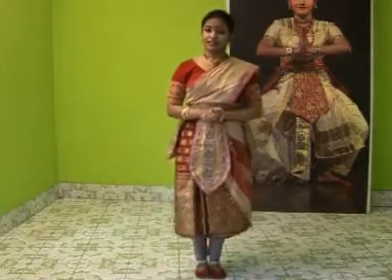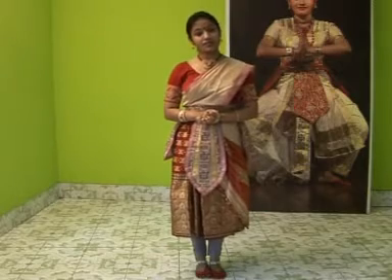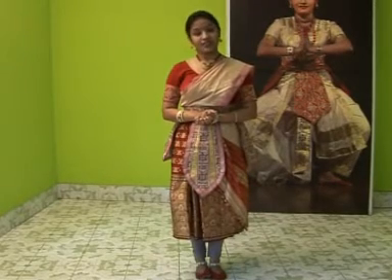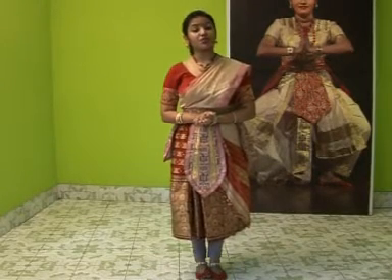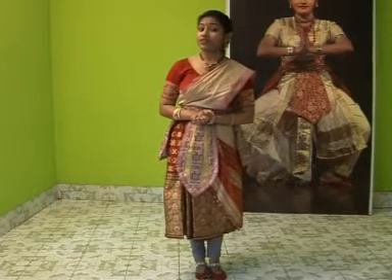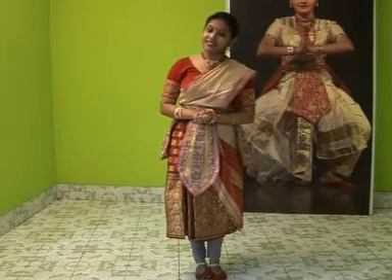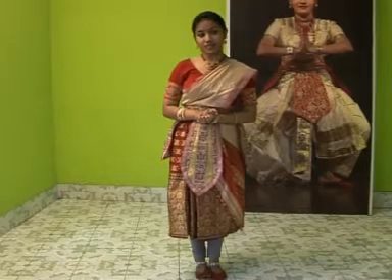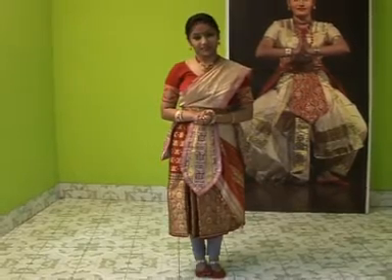Now when the dancer starts with male dance numbers, he or she has to start with the Purushura, and when she or he starts with female dance numbers, the dancer is supposed to start with Prakritiora.